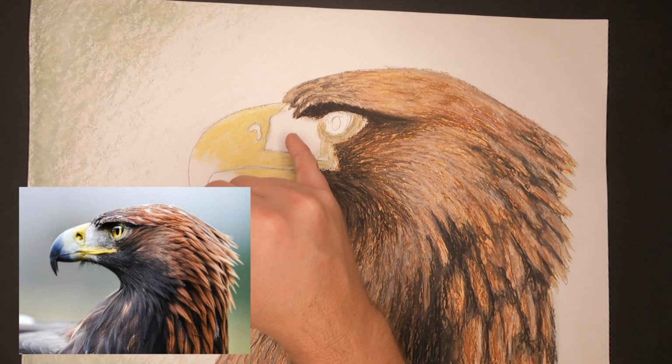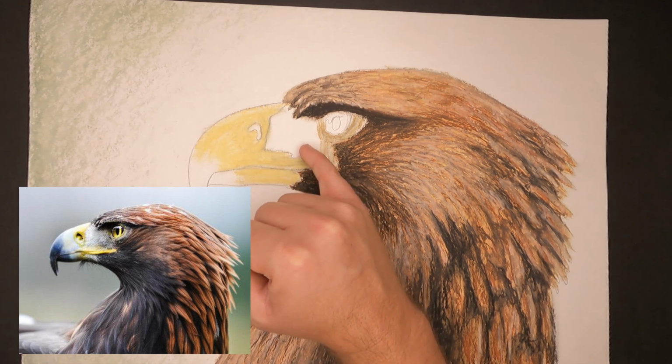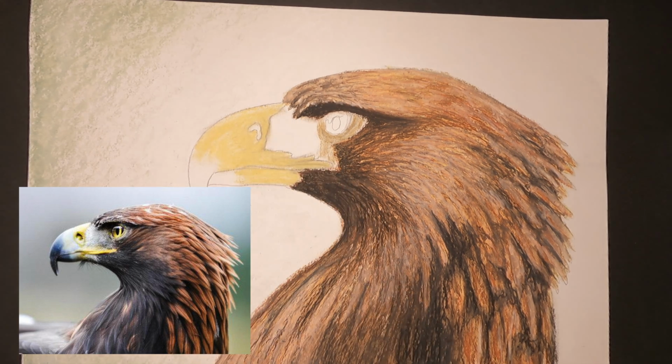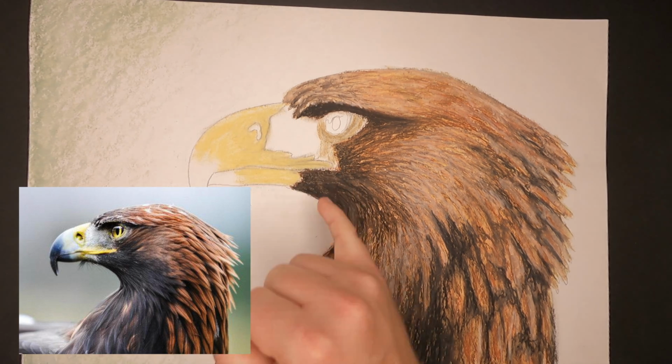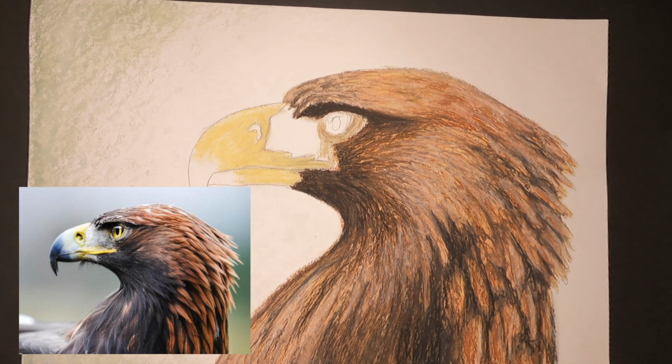Same thing with this. This is a nice white, but I'm not just going to leave it paper white. I'm going to place white oil pastel on there and get it to gradually fade from a grayish to a white. And then the eye, I've got to be really careful. This is a very small area that I have to be very precise at.